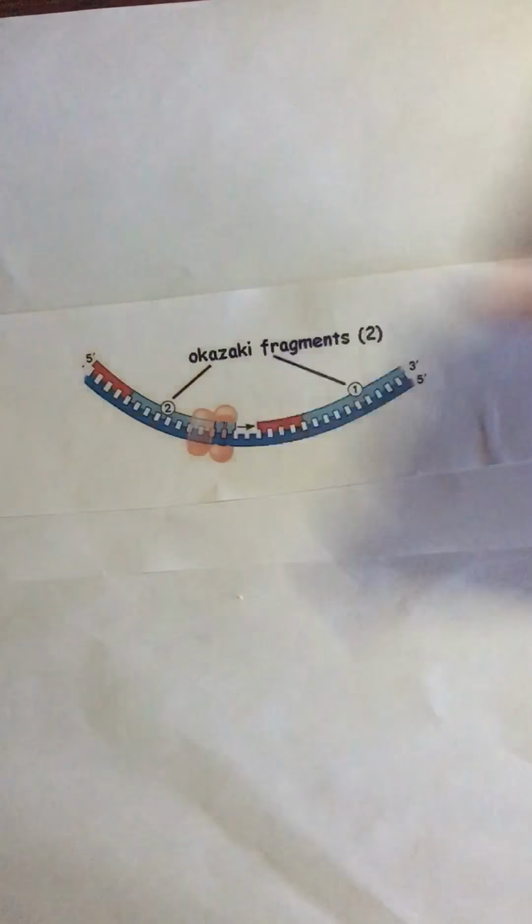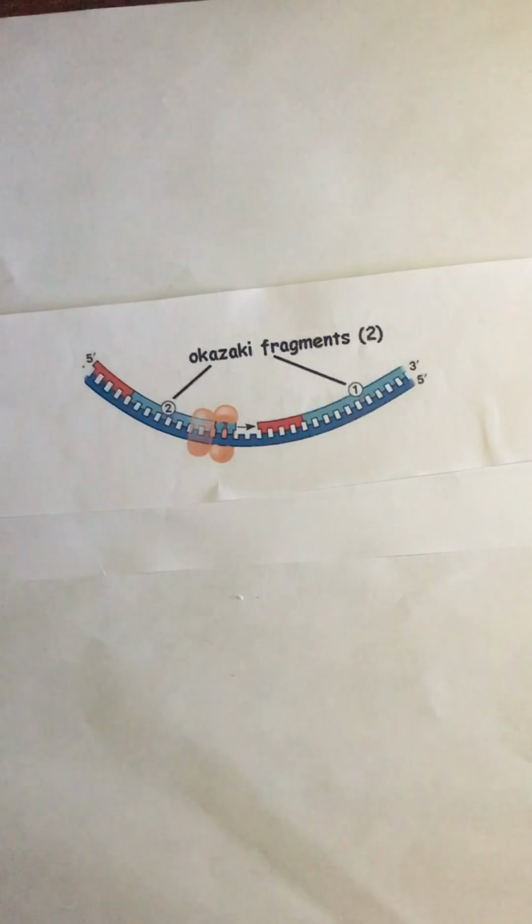Because of its 3' to 5' directionality, the lagging strand is built in a series of fragments called Okazaki fragments, which we will get to in a little bit. For the step-by-step procedure of DNA replication.